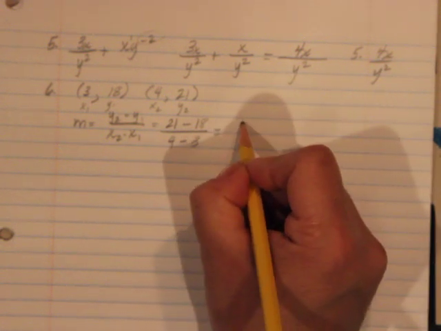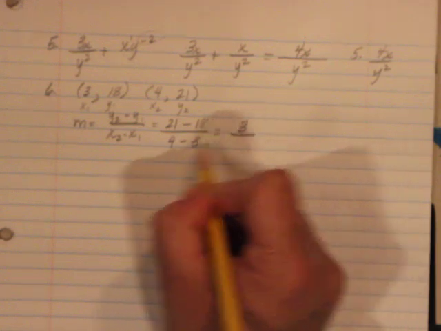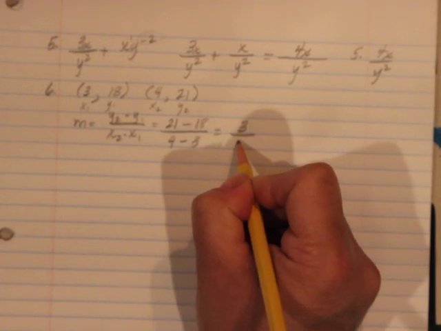21 minus 18 is 3. 4 minus 3 is 1. Right? Okay, so now that I've got that, let's see, make sure that I did that right, x2 minus x1.